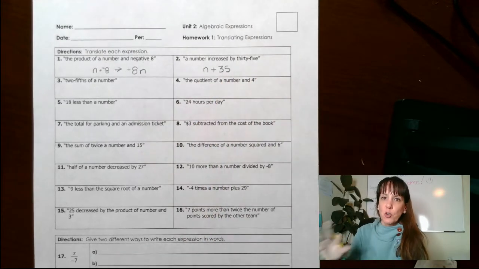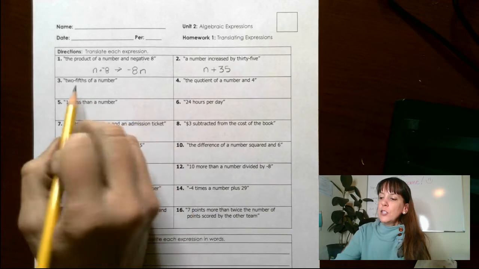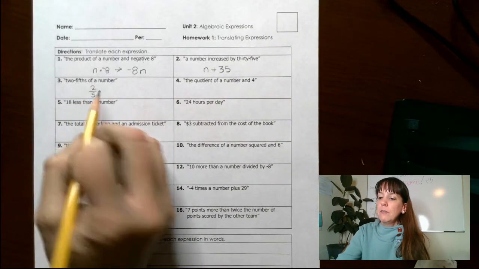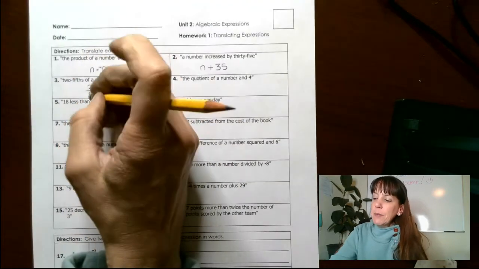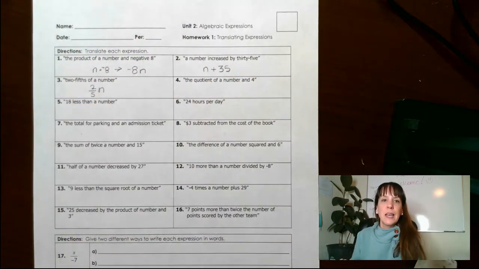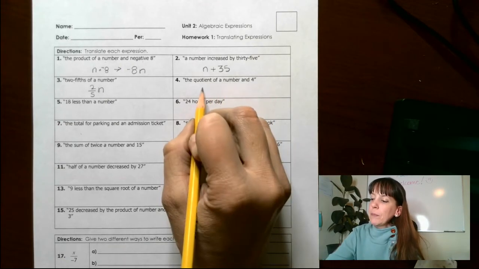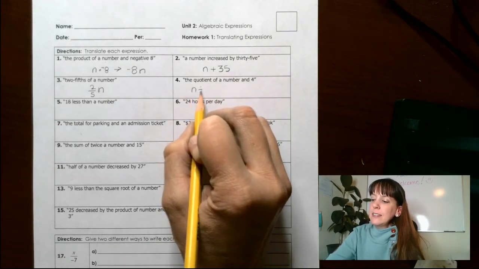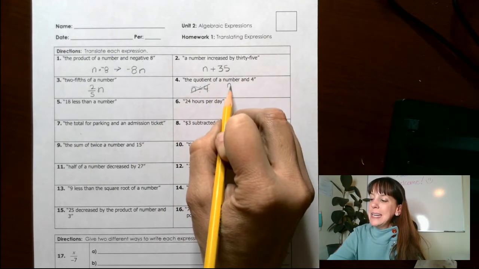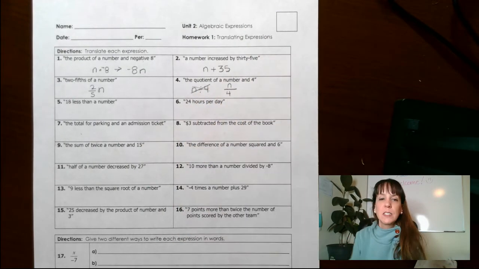You can pause the video and try these and then come on back and see if you got them right. That would be a good idea. 2/5 of a number. 2/5 of means multiply, right? A number, since we're doing n, you don't need to do a dot, so it'd be 2/5 n. The quotient of a number and 4. If you wrote it with a division symbol, you technically got it right, but I don't want to see that division symbol anymore. I want a number and 4 divided by, like that. Use it as a fraction.